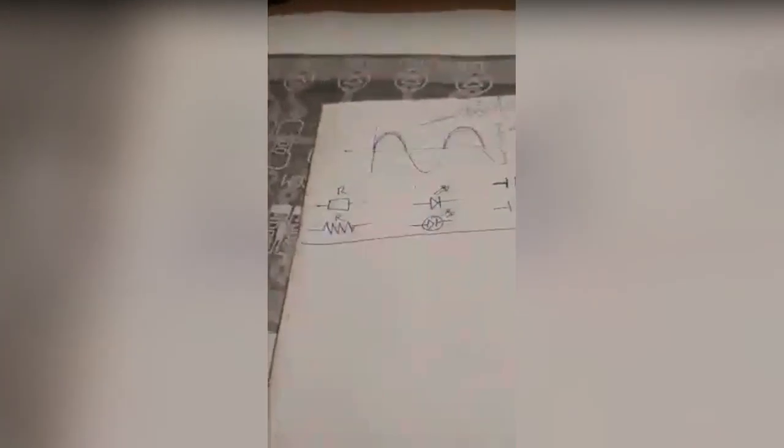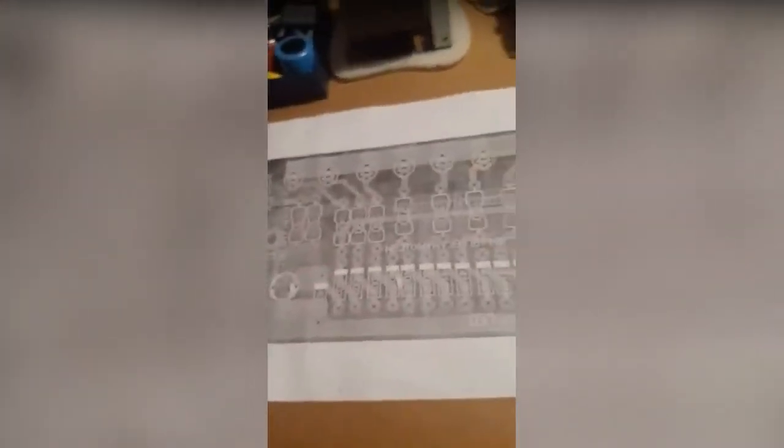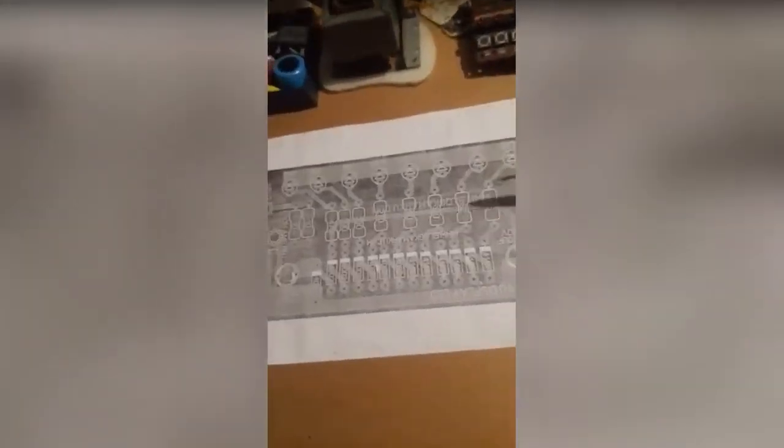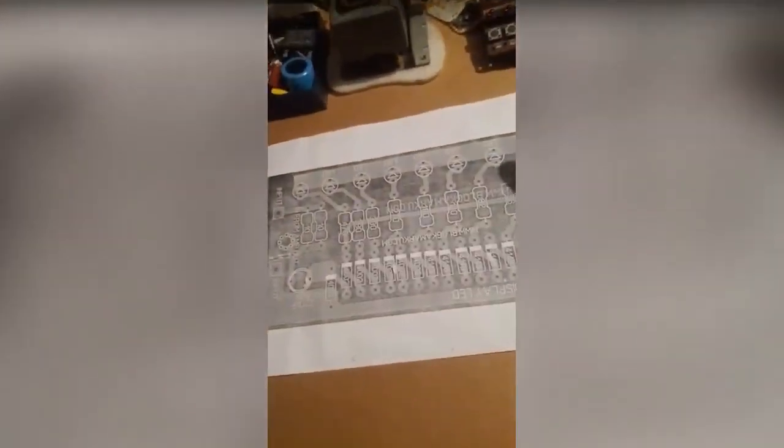So as I was saying, this is the layout, the printed work of the layout, and this is everything that is in the layout, and you were asked to represent this in a circuit diagram.